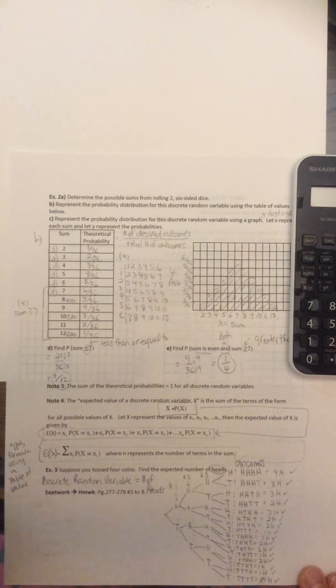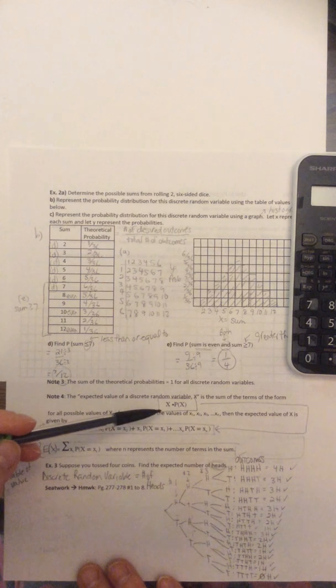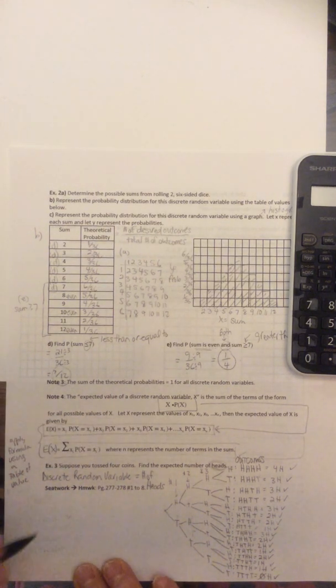Okay. Now, here's the point of all of this. We're trying to find the expected number of heads, or the expected value of the discrete random variable. In doing so, we have to understand that it represents these formulas, but I promised that we would make it simple.